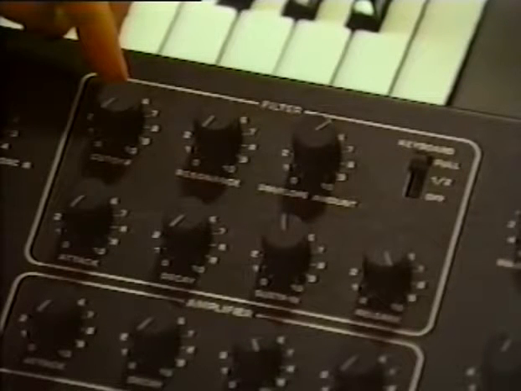Here's the filter section of the Prophet 600, an analog synth. The main control in any filter section is the cutoff control, which is where you determine the point at which the filter will begin cutting off the harmonics within the sound. This represents the working edge of the filter.